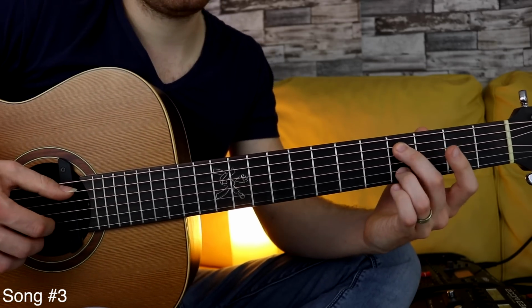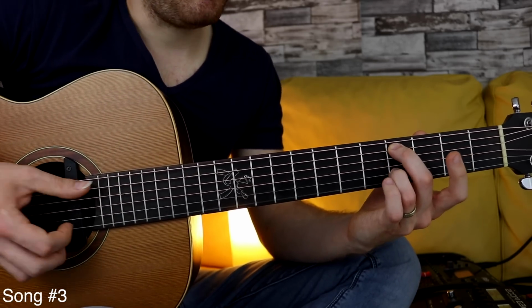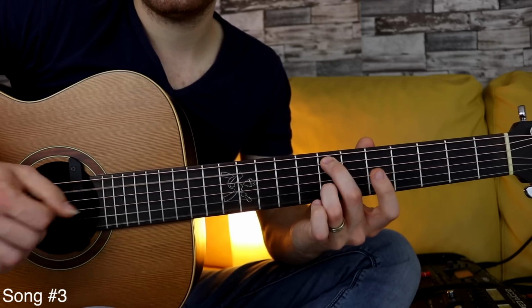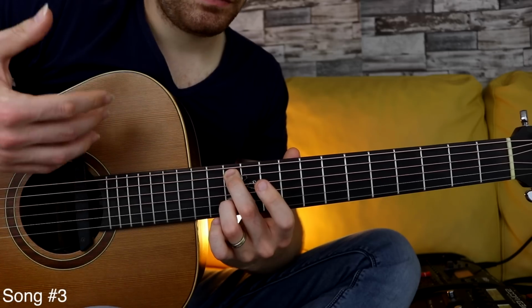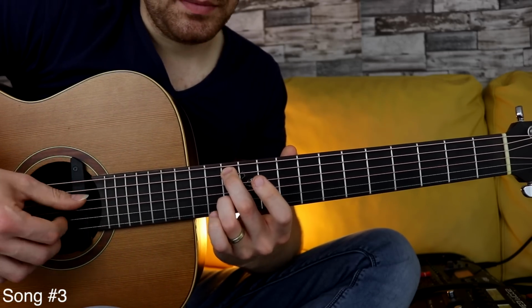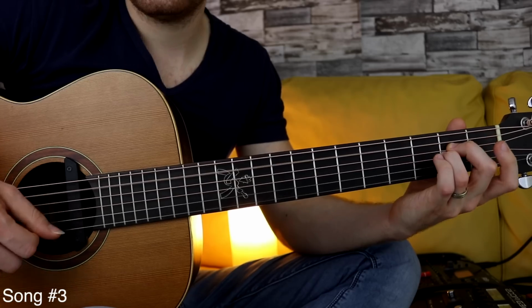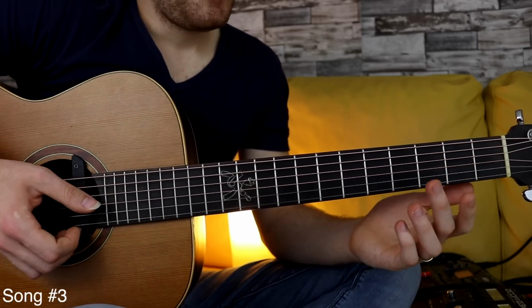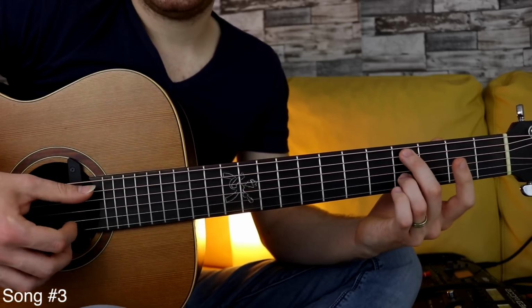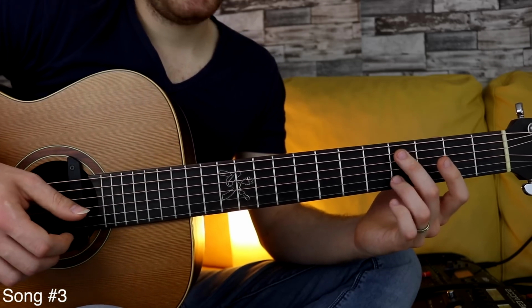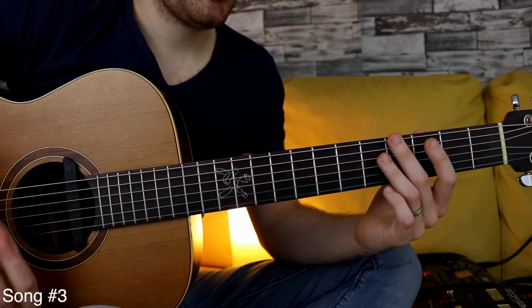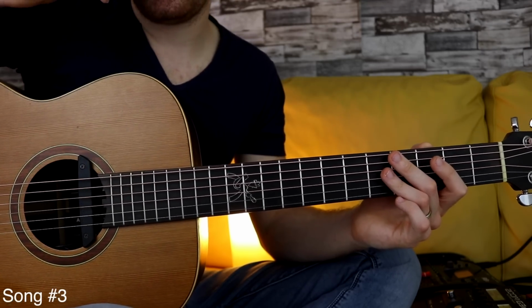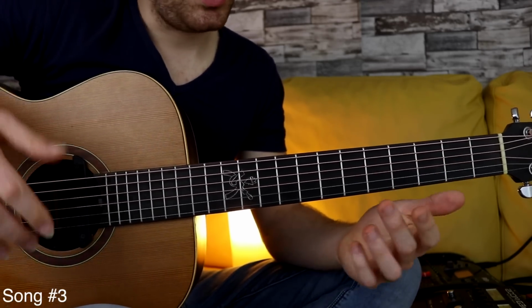You have fret number 4 with the C sharp minor, you have fret number 7 with the E major, and fret number 12 with the A major chord. So it's pretty easy to play, and the melody really runs between the B string and the top A string. So how can you change this to make it your own?